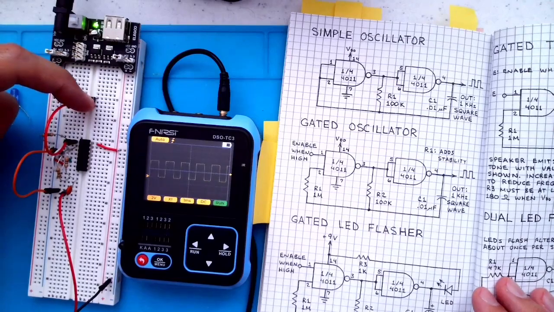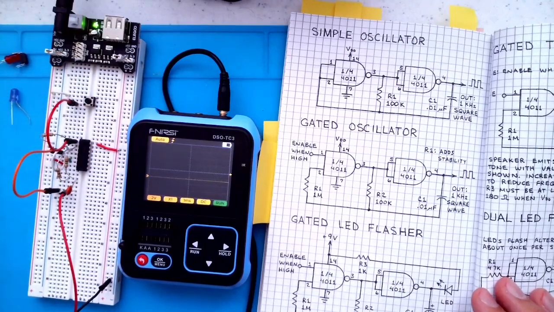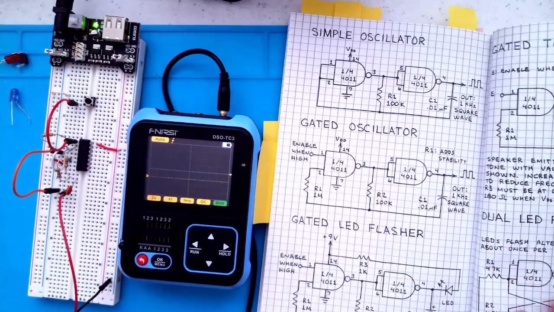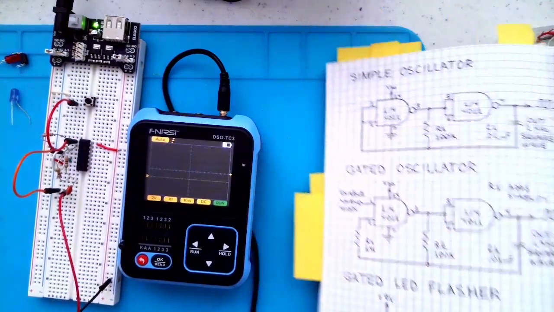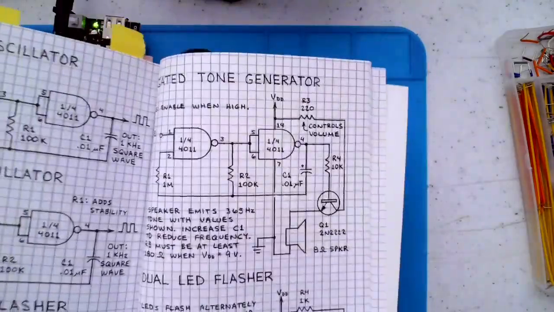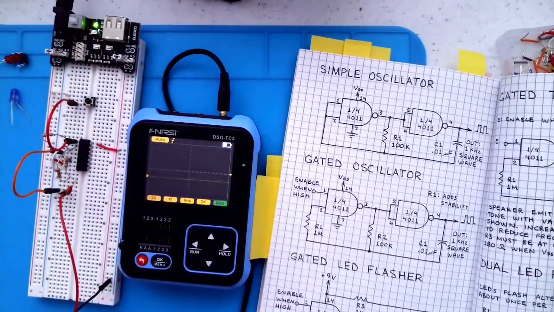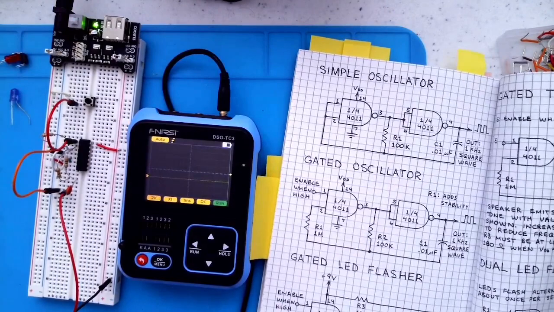I think in order to hear it out of a speaker, I need to use a transistor, like in this example, the gated tone generator. Alright.